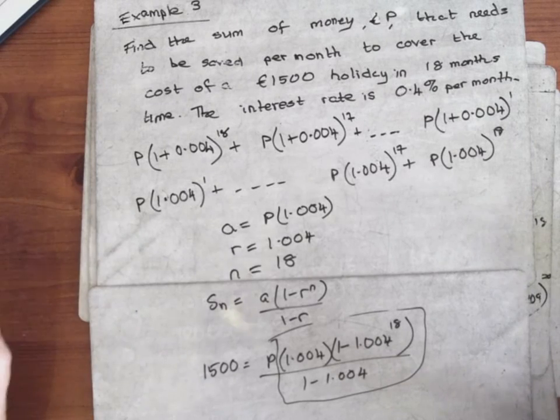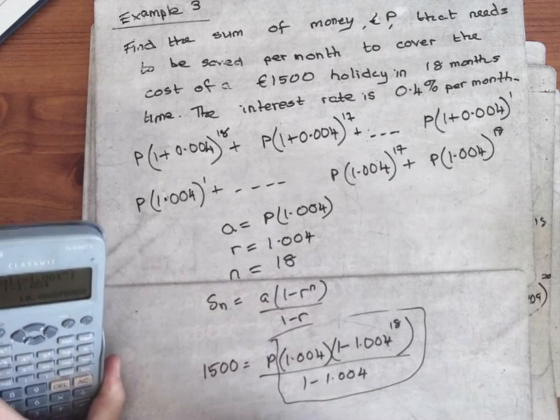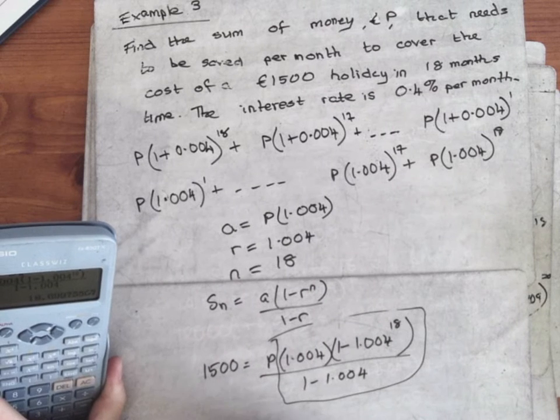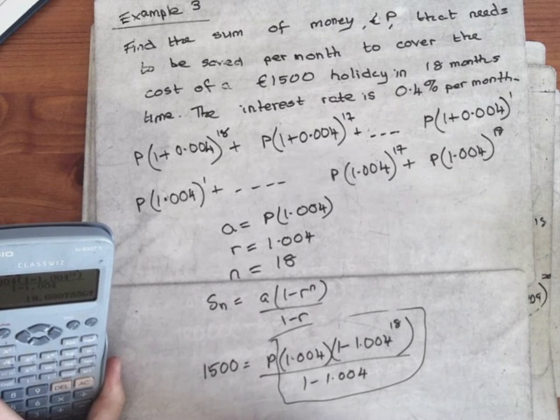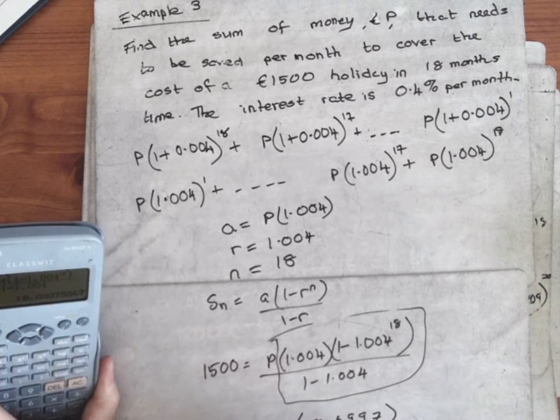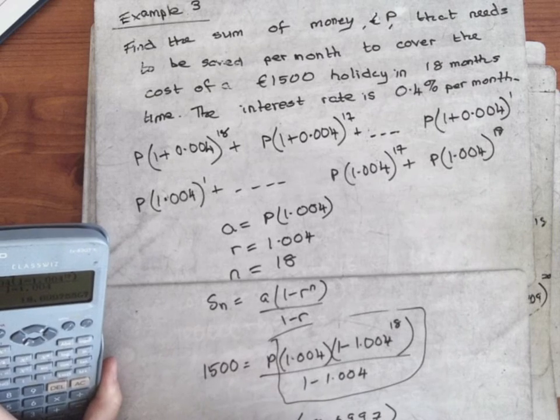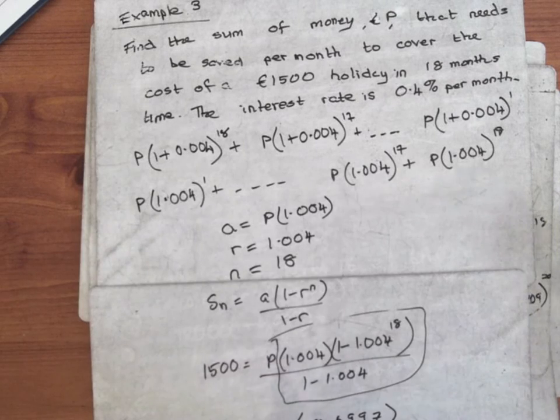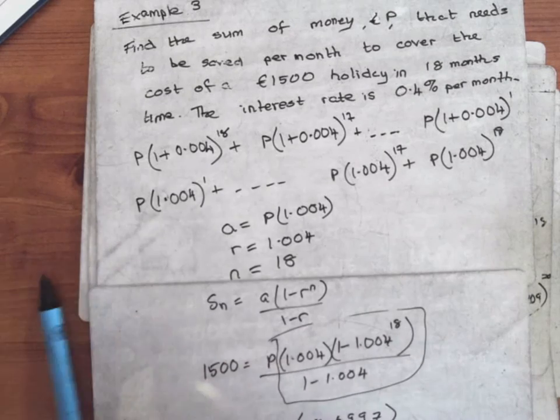When you work all that out, you'll get 1,500 equals P multiplied by 18.6997. So then you divide 1,500 divided by that.